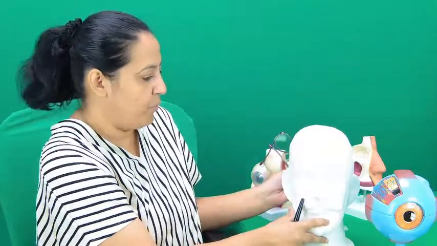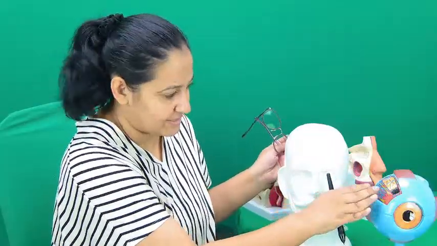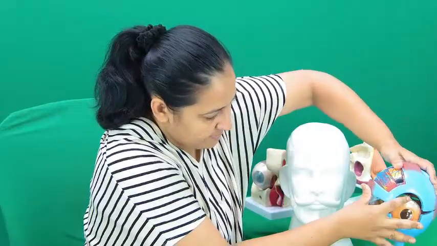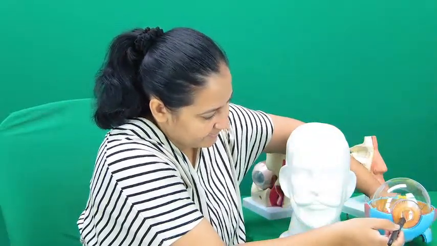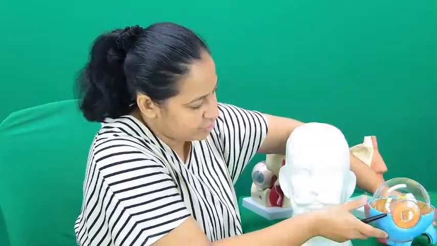When the parallel rays are coming and going inside the eye, because of the curvature of the cornea, or refractive index of the cornea, or refractive index of the lens, or AP length of the eyeball, the image is beyond the retina. Suppose this is the eyeball of this patient. So when parallel rays are going over here, the image should form here on the retina, but it is beyond the retina.